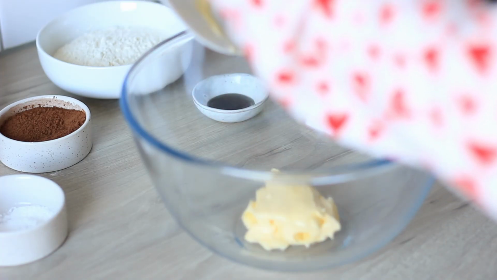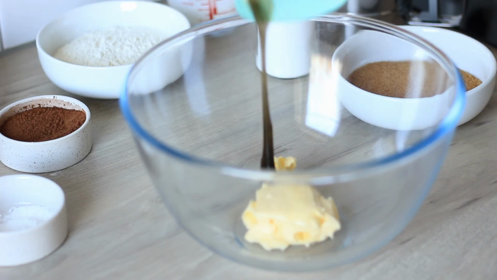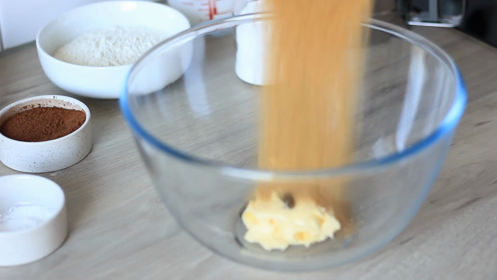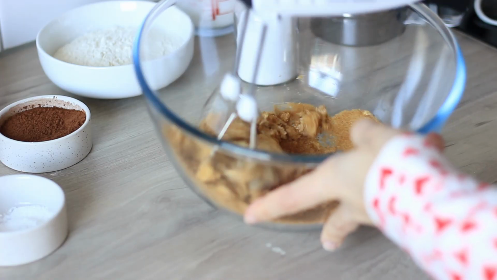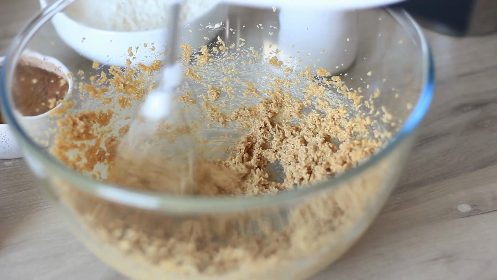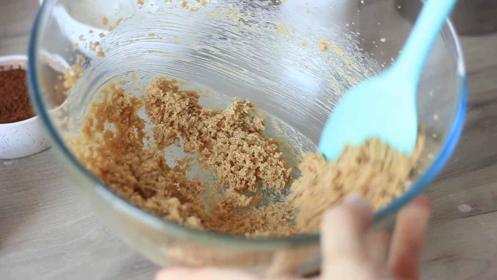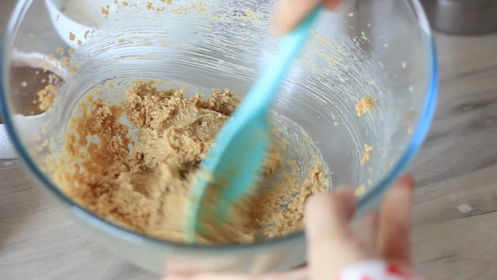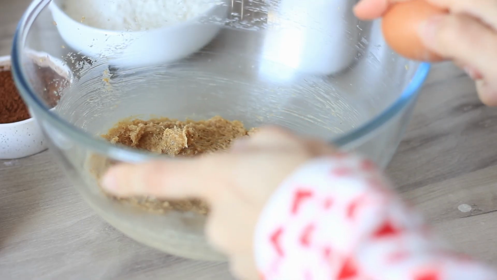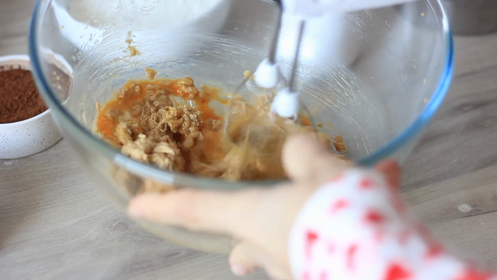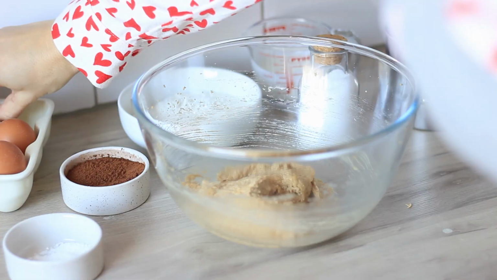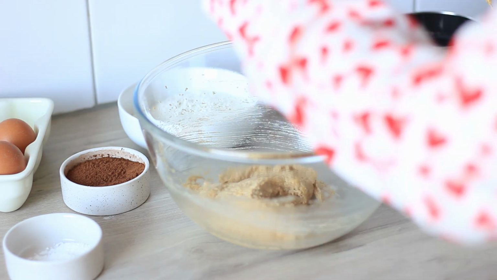First, you want to combine the softened butter, the vanilla paste, a pinch of salt, and the sugar in a big bowl and beat it with a mixer for about 3 to 5 minutes until it's soft and pale and fluffy. Then you want to start adding the eggs one at a time, beating in between each addition for about 30 seconds to 1 minute until everything is combined.